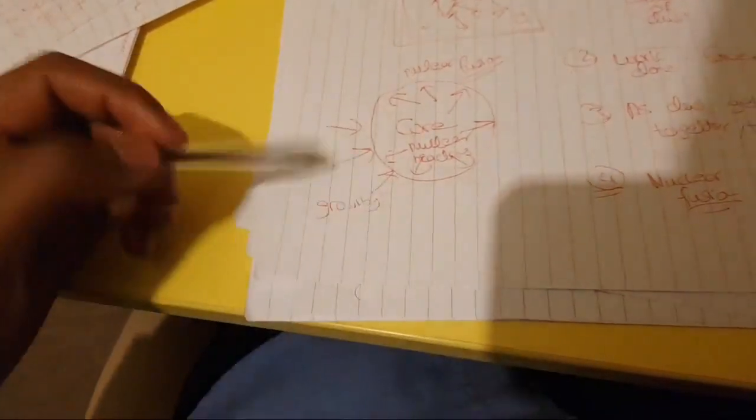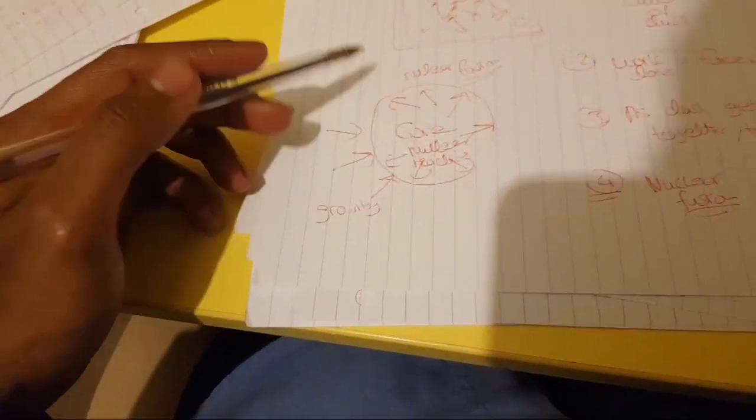So the force that's trying to crush this is due to gravity, and then the outward force is due to the energy released due to nuclear fusion. Pretty much, that's what you need to do. So gravity is trying to crush it, energy from nuclear fusion is trying to expand it.